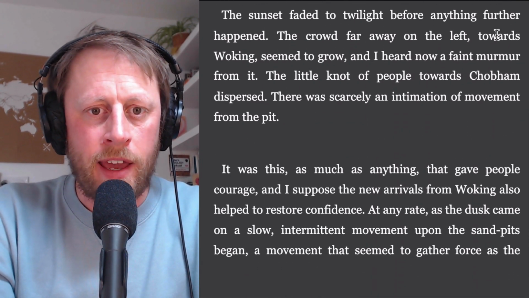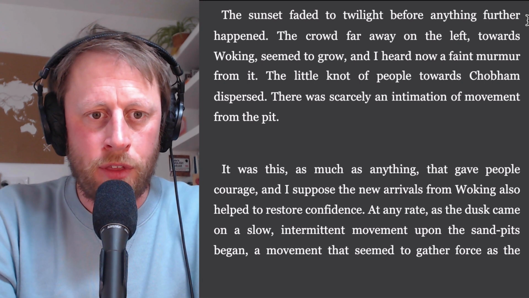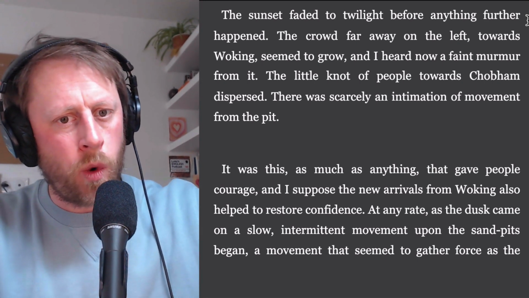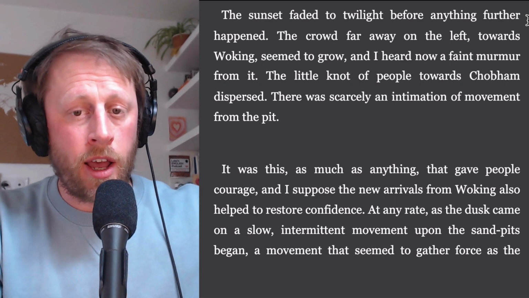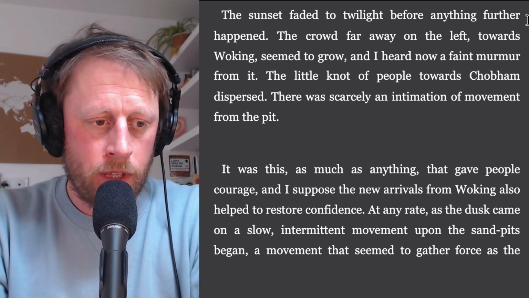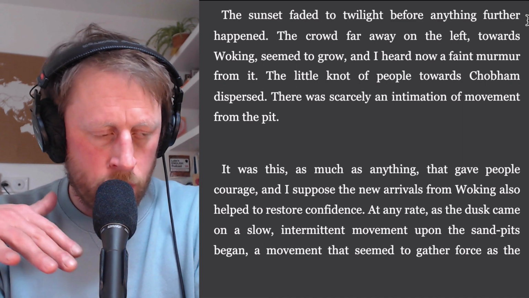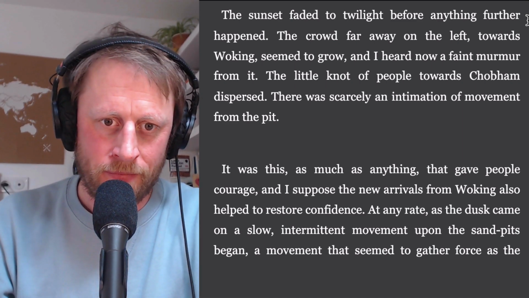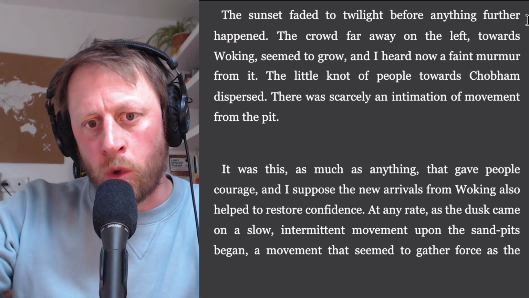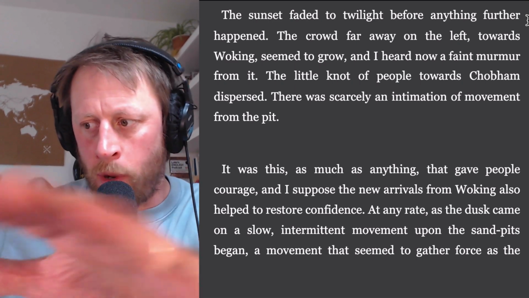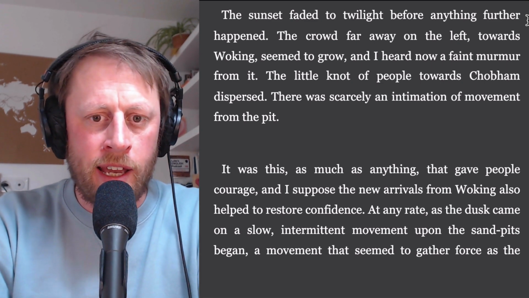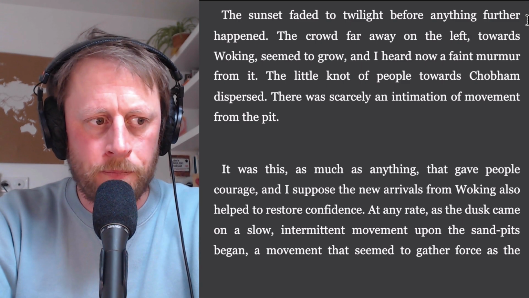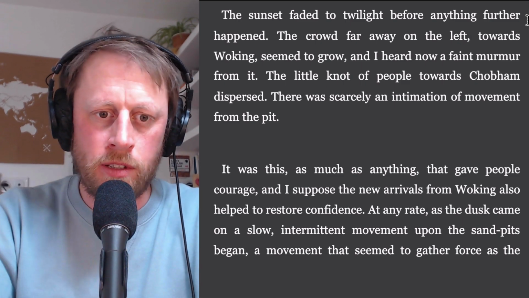The sunset faded to twilight before anything further happened. The crowd far away on the left towards Woking seemed to grow, and I heard now a faint murmur from it. Murmur is like the sort of sound of people talking, but you can't really hear what they're saying. The little knot of people towards Chobham dispersed, so they went away. There was scarcely an intimation of movement from the pit, not even a hint of movement.